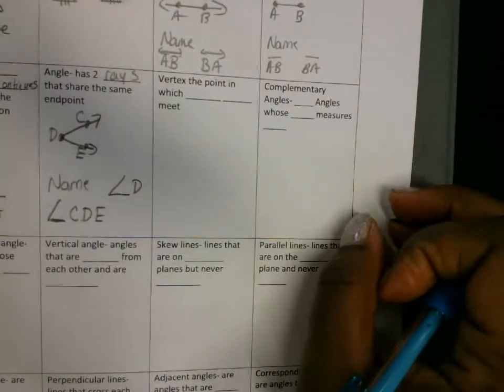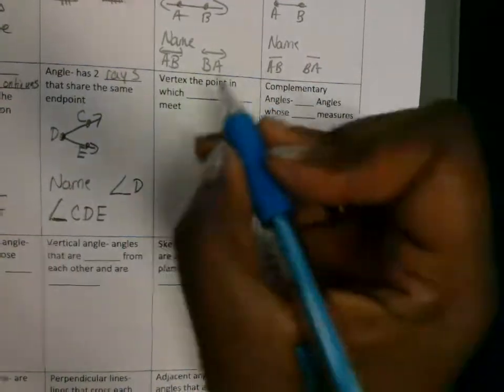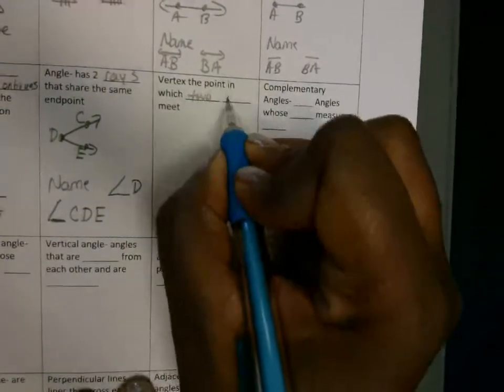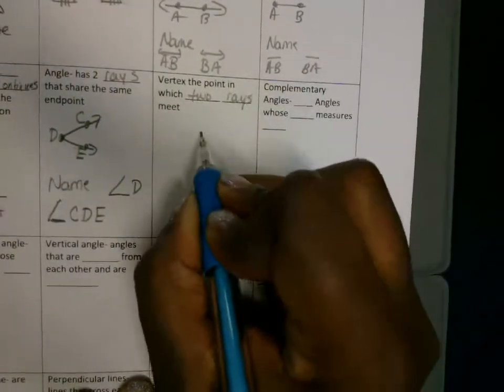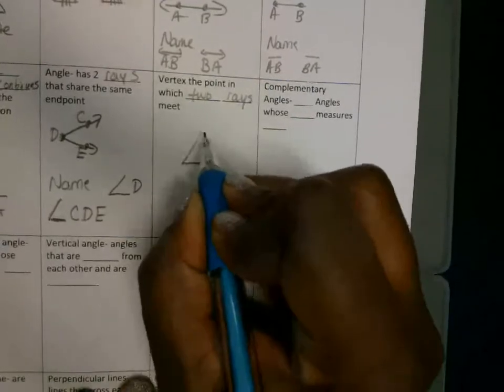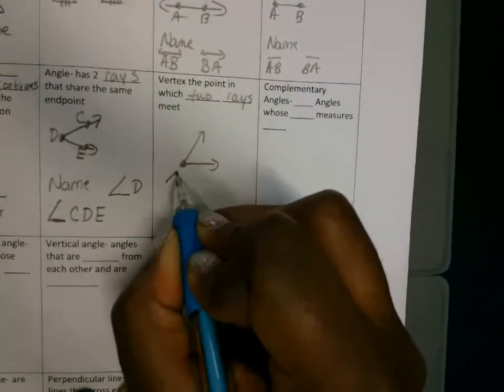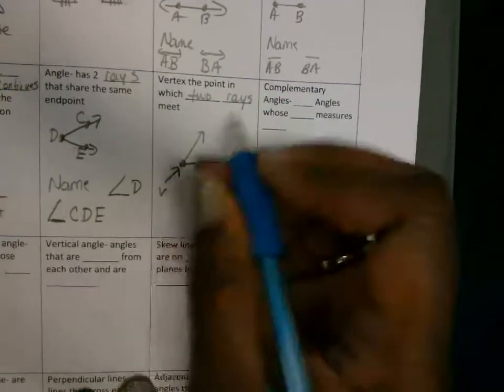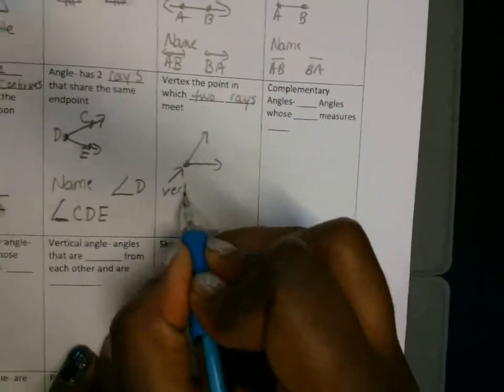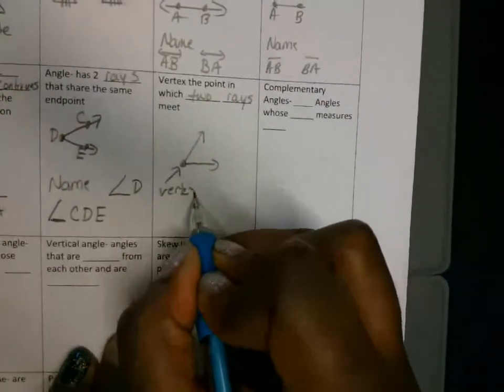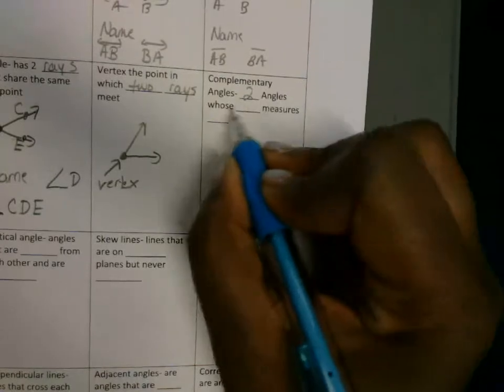Vertex: the point in which two rays meet. So when you have an angle, this point right here is called the vertex. That's the point where those two rays come together. That's the vertex.